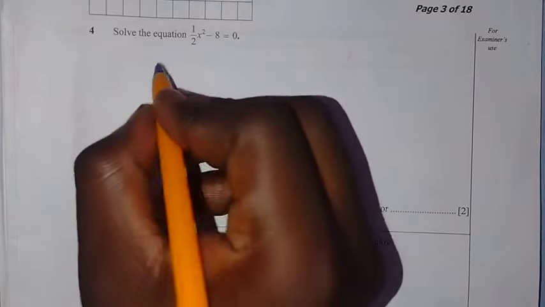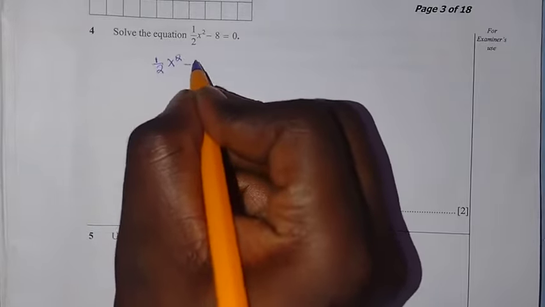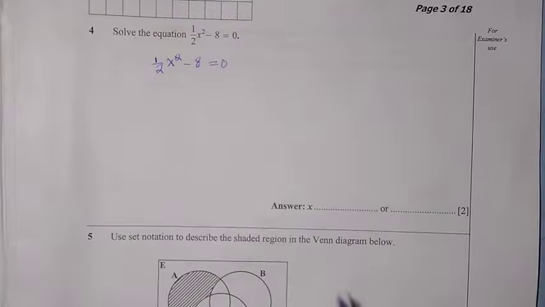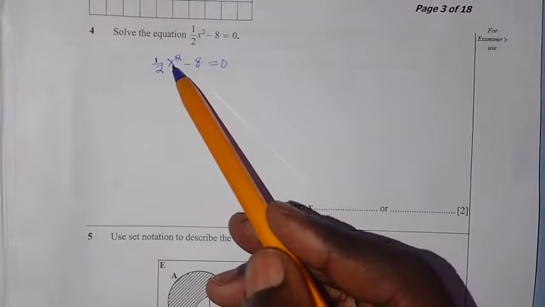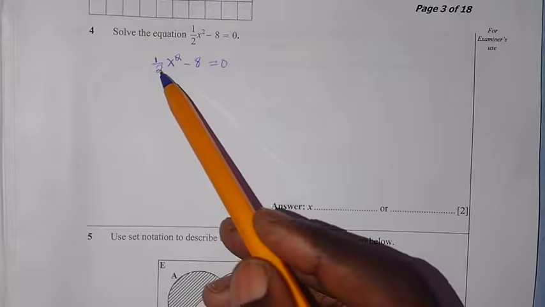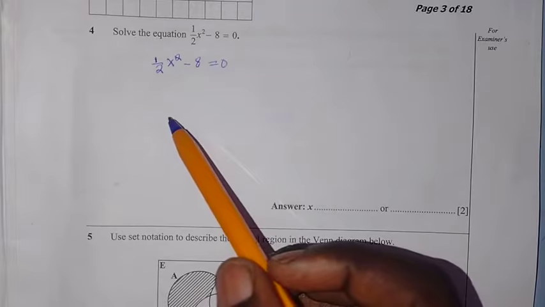So step 1, we are going to copy the question the way it is: 1 over 2 x squared minus 8 is equal to 0. So what do you do? Here, the coefficient of x squared is a fraction, which is 1 over 2. So you must first get rid of the fraction. How do you get rid of the fraction?